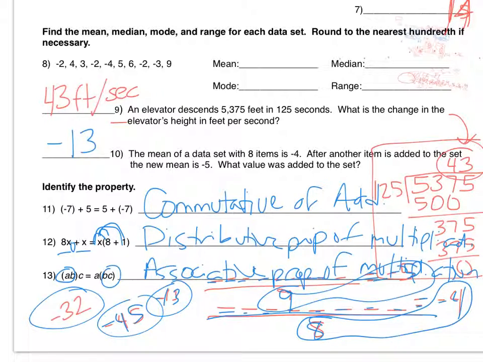That ends the review for section 1, chapter 1, and the next video you can review chapter 2 concepts.